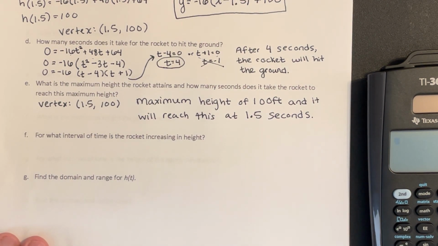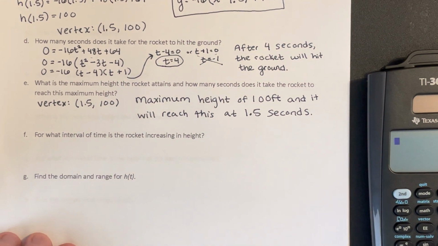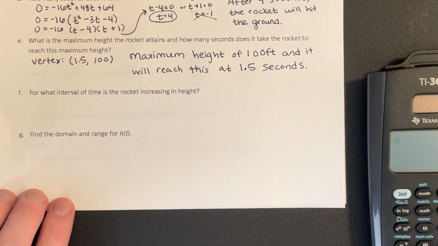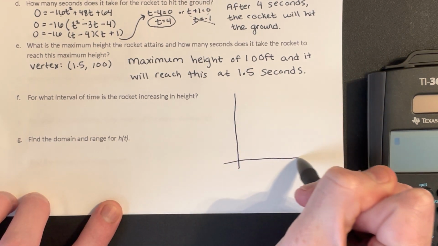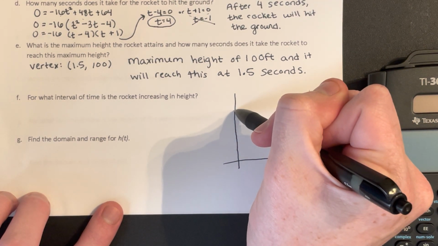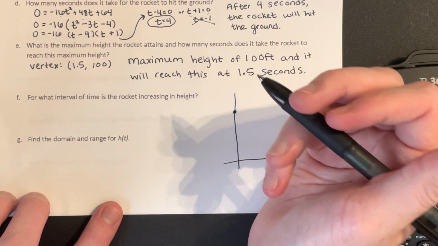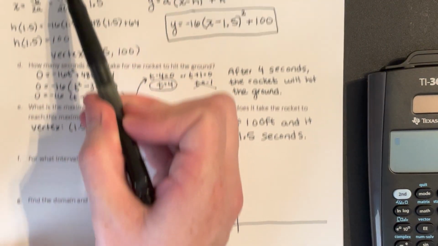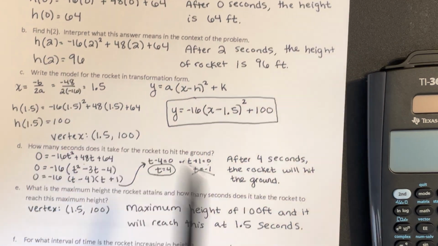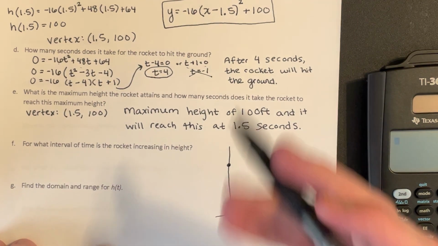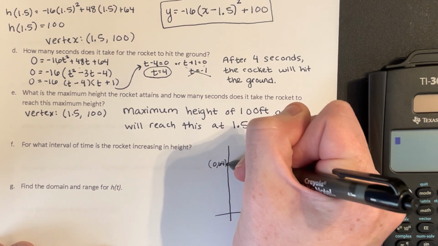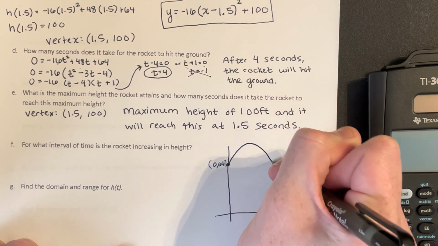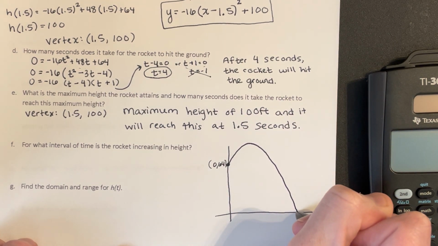F says, for what interval is the rocket increasing? And then we're going to find the domain and range. I think it's beneficial to at least sketch out what your graph would look like. So I'm going to make just a general sketch, because what we had was a y-intercept of 0, 64. That was the first question. So I know the rocket starts here at 64 feet above the ground, and then it goes up and comes back down, and it makes that parabola.